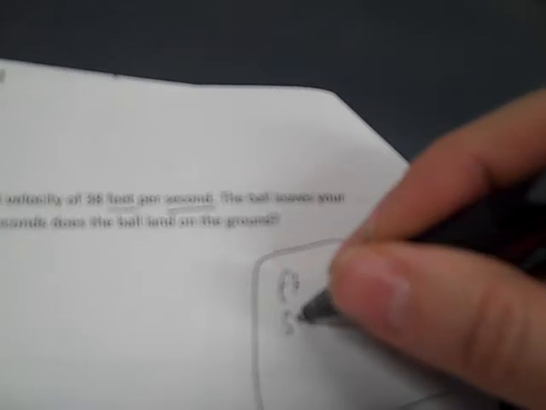You throw a ball into the air with an initial velocity of 38 feet per second. The ball leaves your hand 5 feet above the ground. After how many seconds does the ball land on the ground? So you've got feet and seconds. So seconds is x, feet is y. So the feet per second is 38.